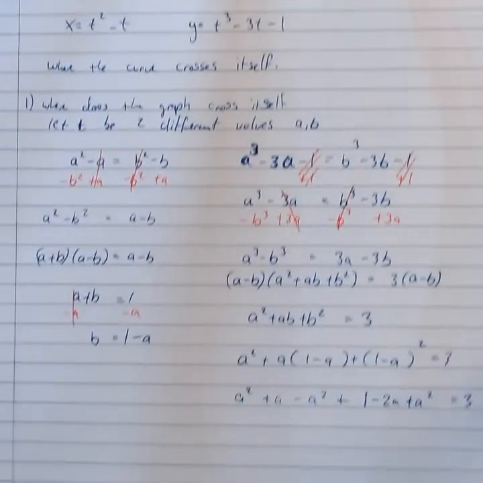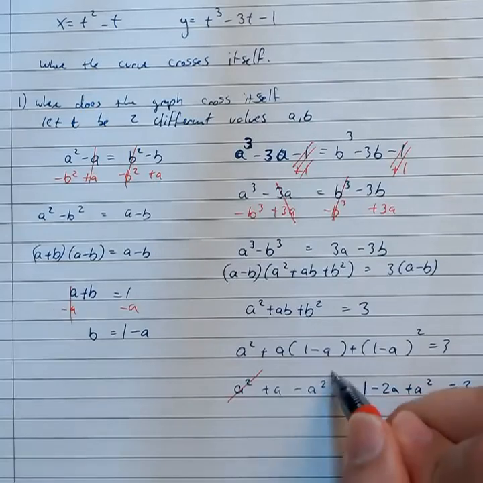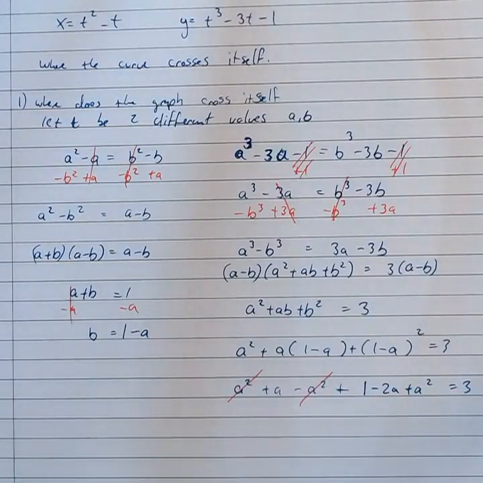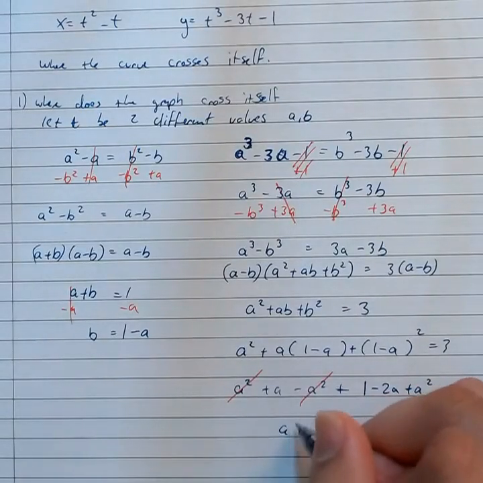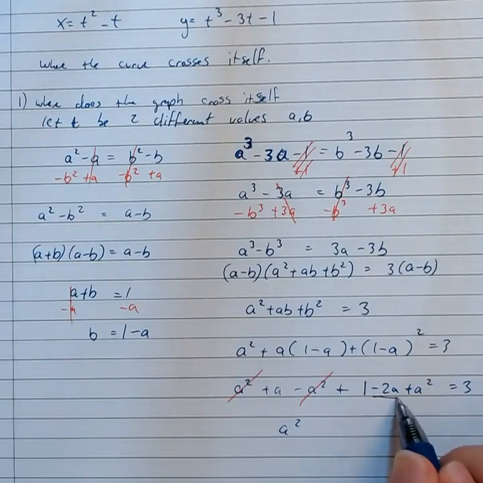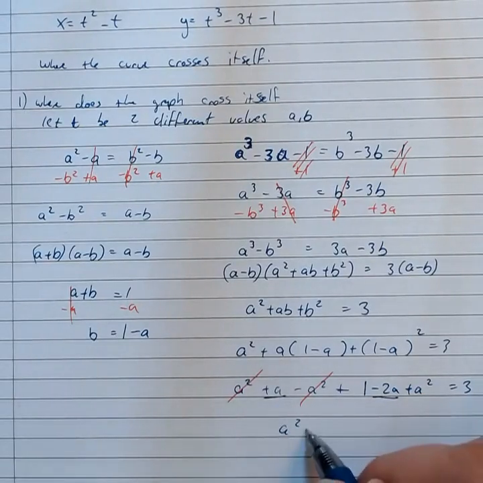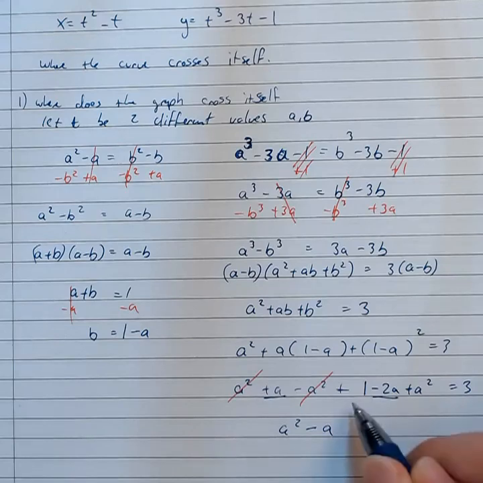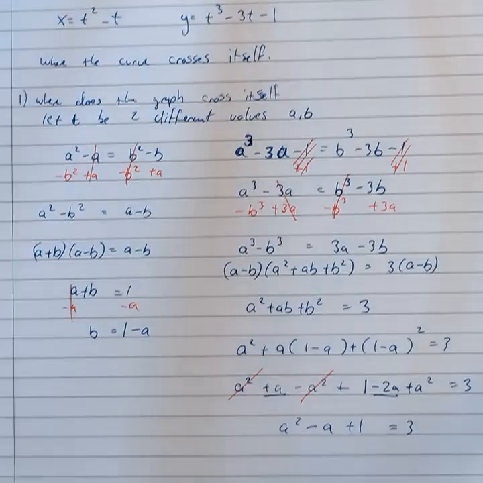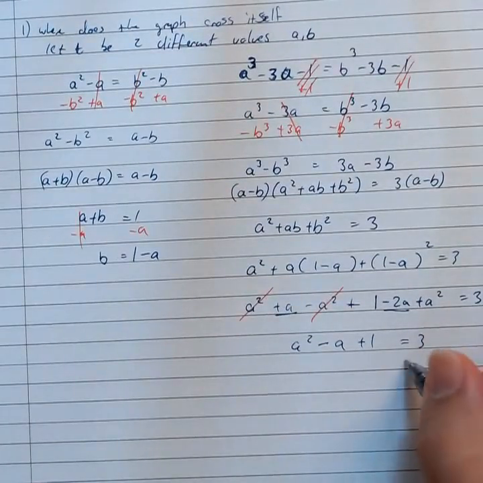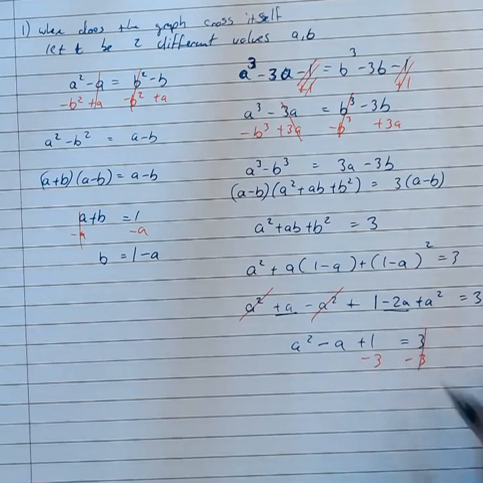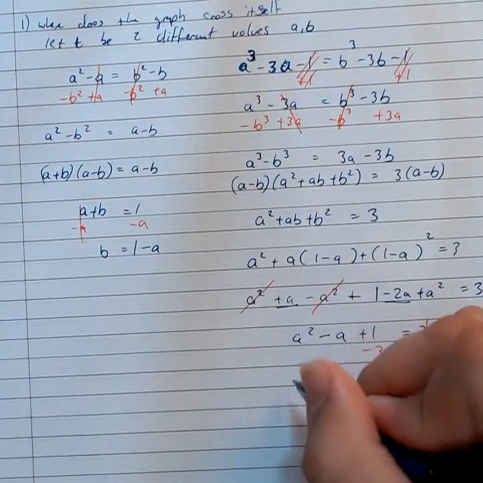I can go ahead and combine some like terms. Notice a squared minus a squared are gone. And I'm left with that a squared. I have minus 2a plus a is just minus a. And then I have a plus 1 right here is equal to a plus 3. If I subtract the 3 over this way, this is now a nice, simple to factor quadratic equation.